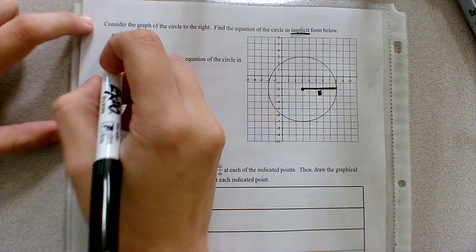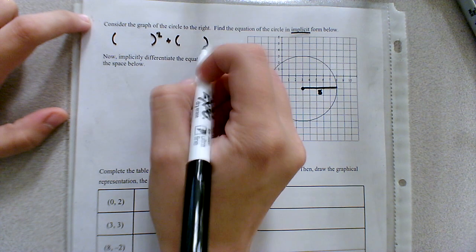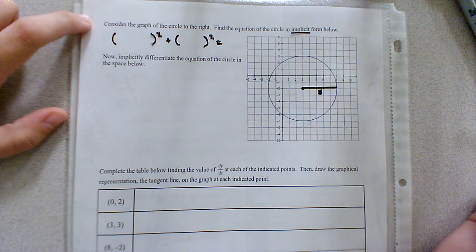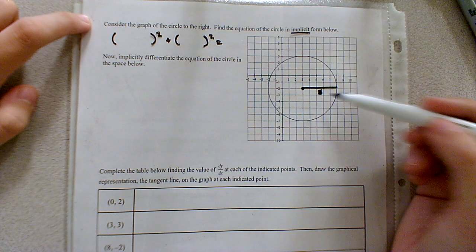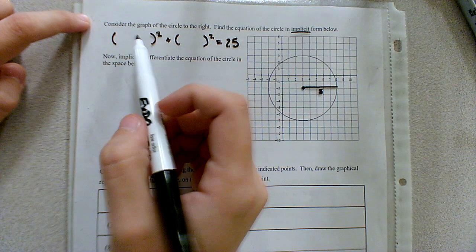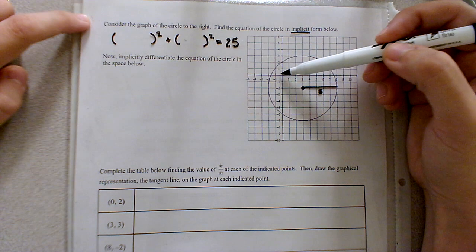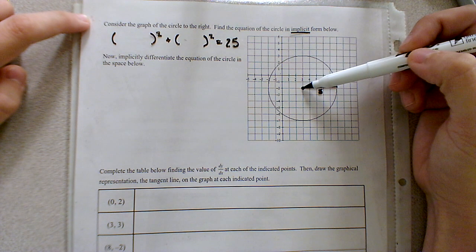So when we write the equation of a circle, we're going to have an x variable squared plus a y variable squared, and that's going to equal our radius squared. So if we square 5, we'll get 25. Now a simple circle will just be x and y, and that's if it's centered at the origin. But notice how this one is centered elsewhere.